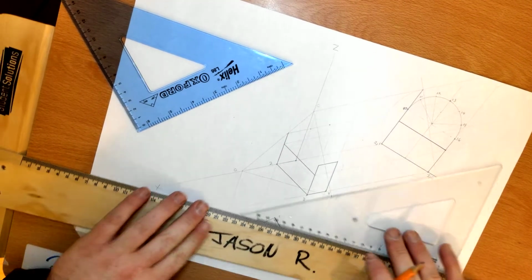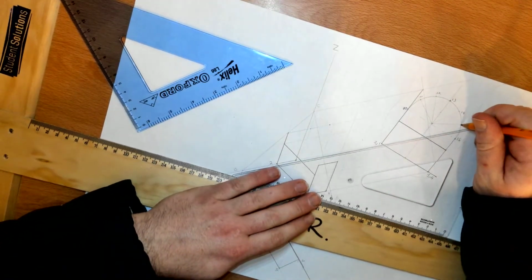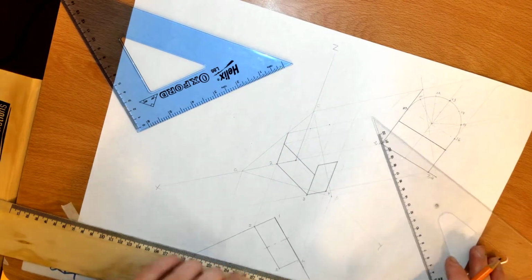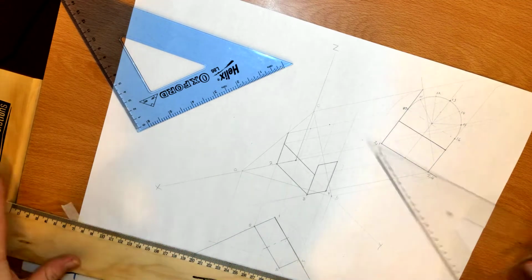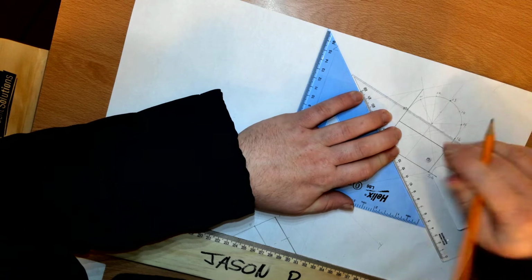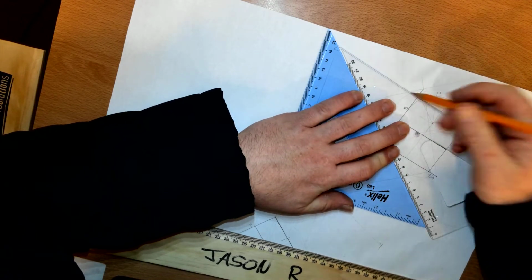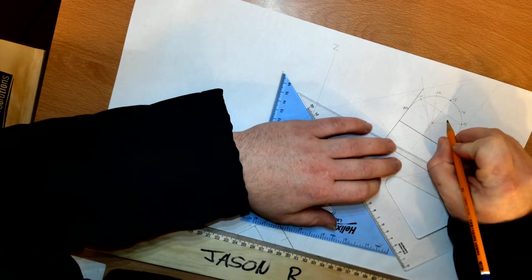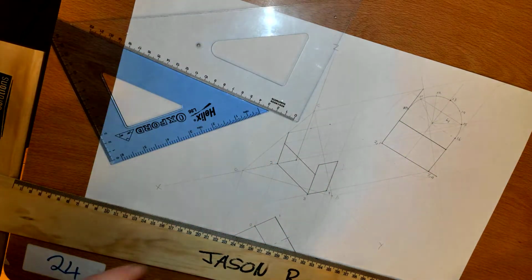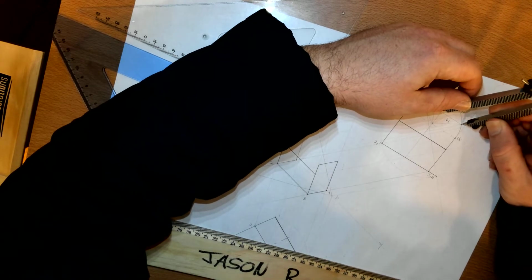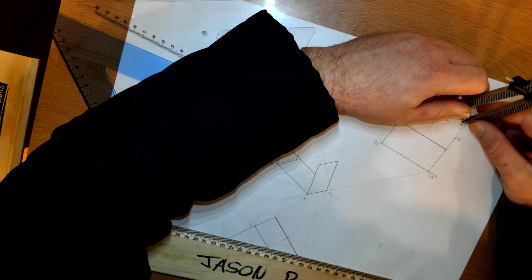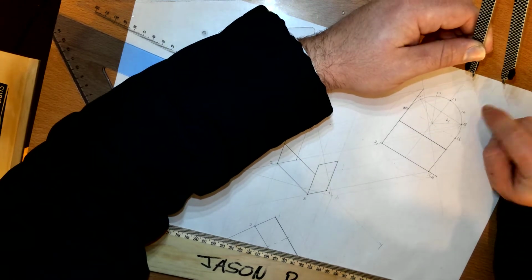So let's find point 15 first. So project it down. I then need to find it in plan. To do that, I'm going to take its horizontal length, or the length it is here. So let's call this L1. So I'm going to take L1 on my compass. I'm going to do it from the center point out. So now I know how far over it is.